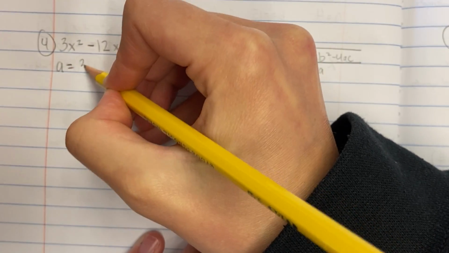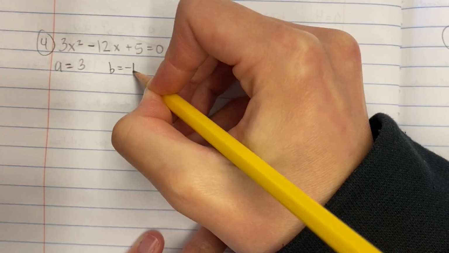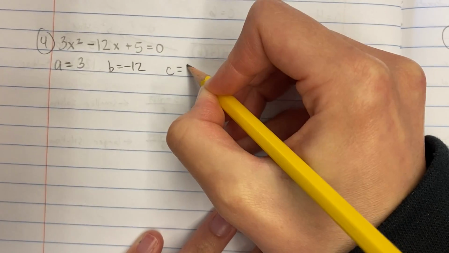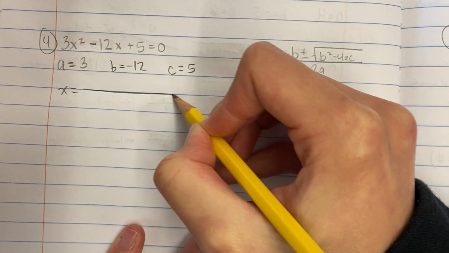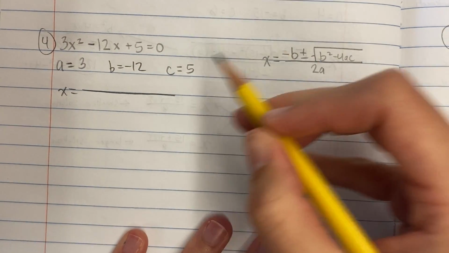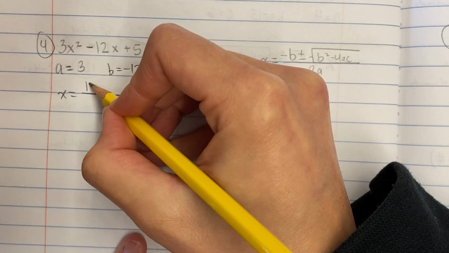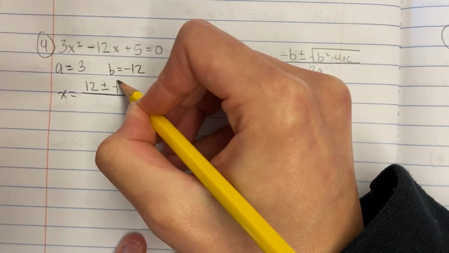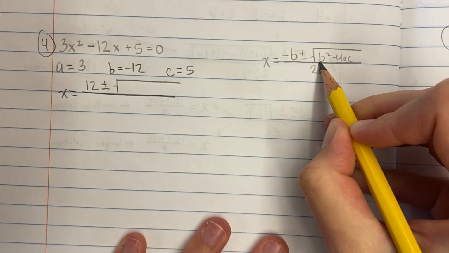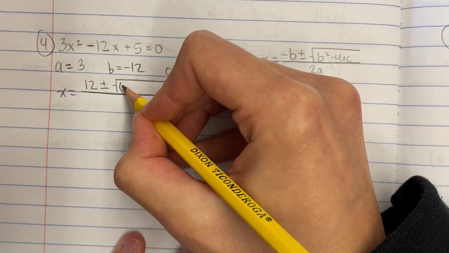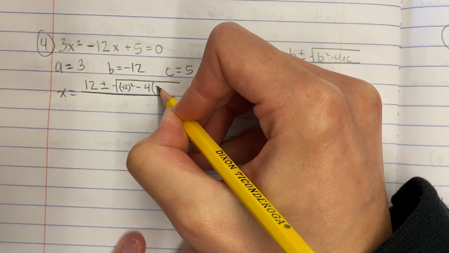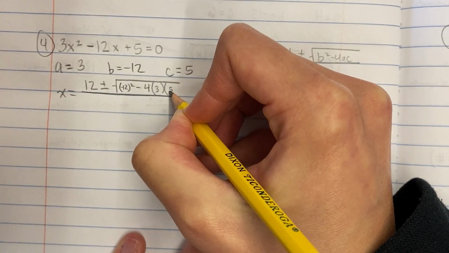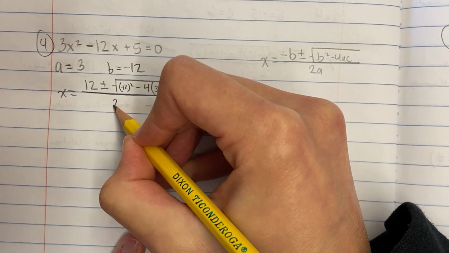In this problem, a equals 3, b equals negative 12, and c equals 5. So when I go to plug in, I'm first looking for the opposite of b. In this case, since b is negative, the opposite of b is positive 12, plus or minus the square root of b squared minus 4ac. So that's b squared, this is negative 12 squared, minus 4 times a times c. And that's all over 2a.